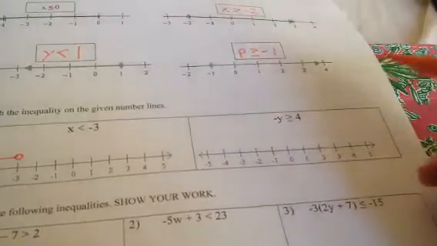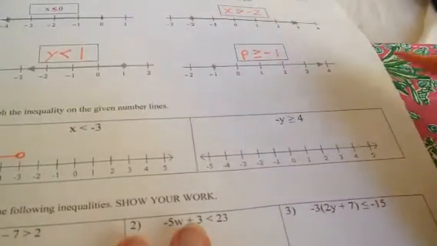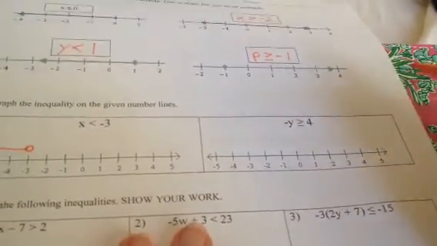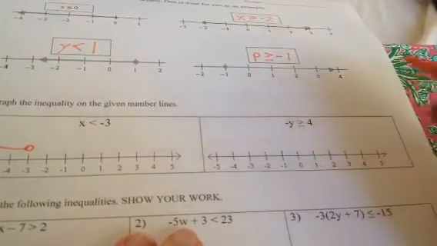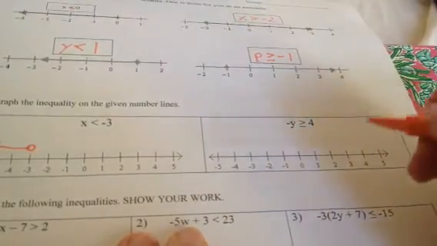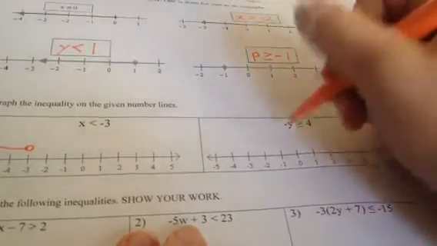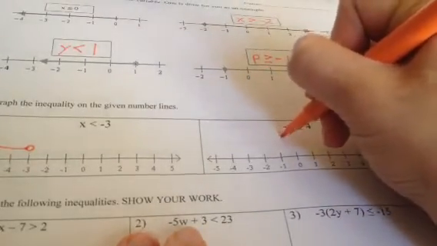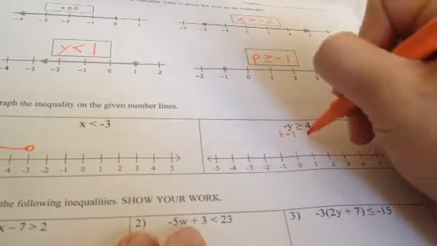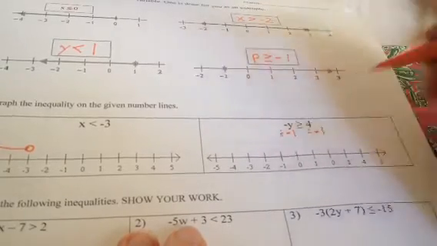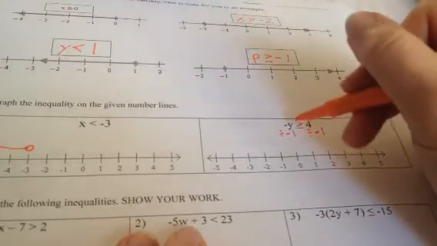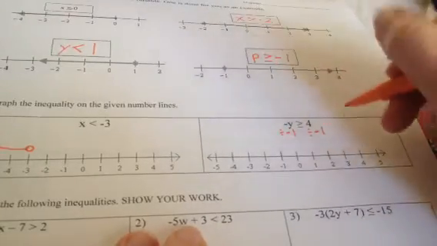Now the last one. We have -y is greater than 4. This one's a little tricky because we have a -y. Before we can graph it, we need to make this a positive y. We're going to do that by dividing both sides by -1. That gets rid of the negative on that side.